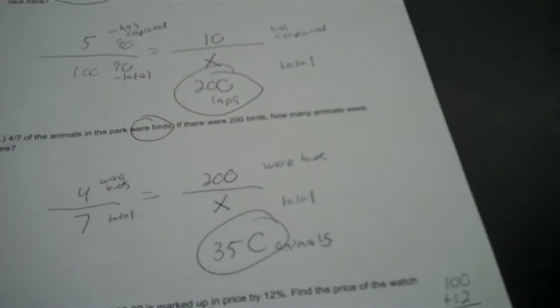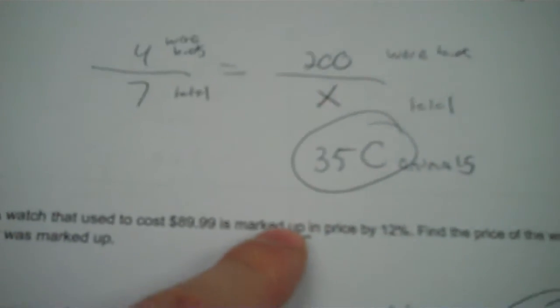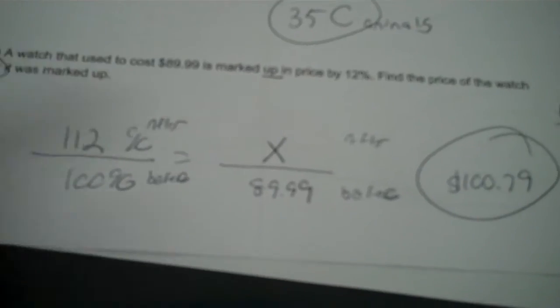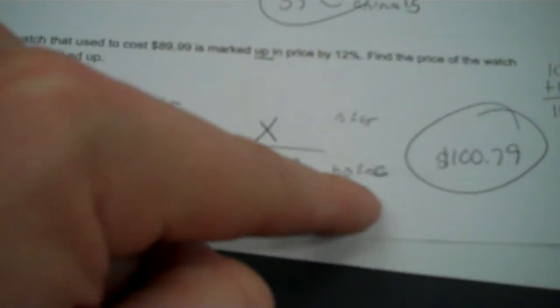So again, we're using proportions. Just watch out for that underlined word. That means you don't put the percent. You got to either add it to 100 or subtract it from 100. And then it becomes an after, before. After, before.